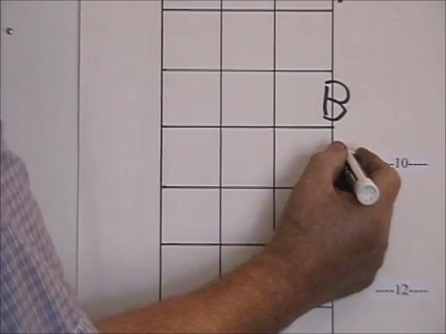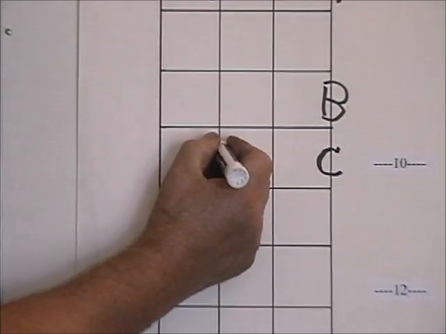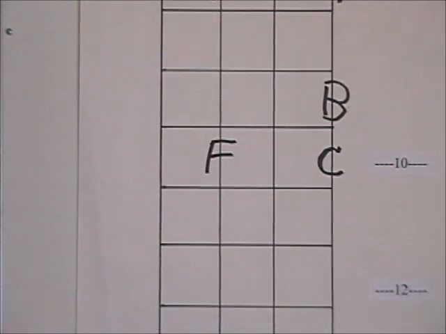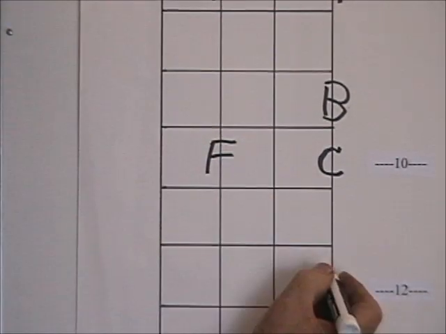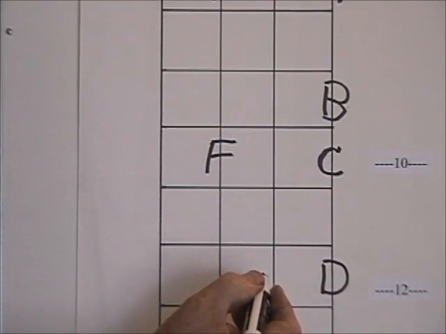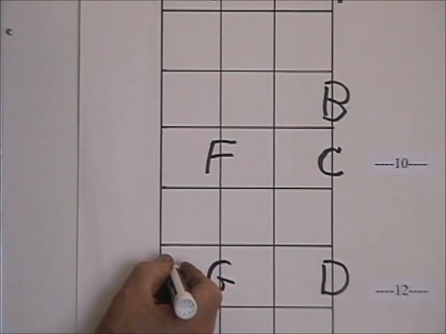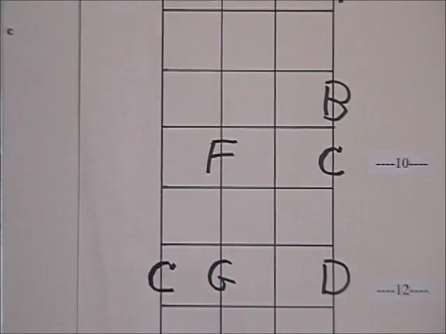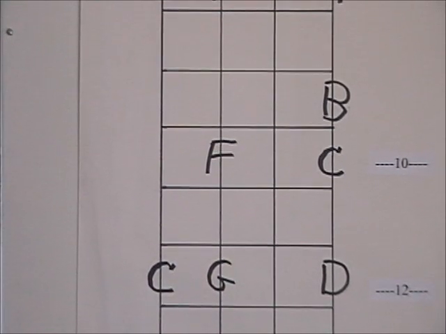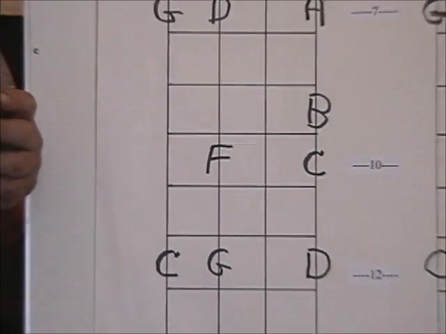The 10th fret is a C, and next to C is an F. Let's go down to the 12th fret here. There's a D, and a G, and a C. Now what I have to do is just make these notes into chords, and we'll do that in just a second.